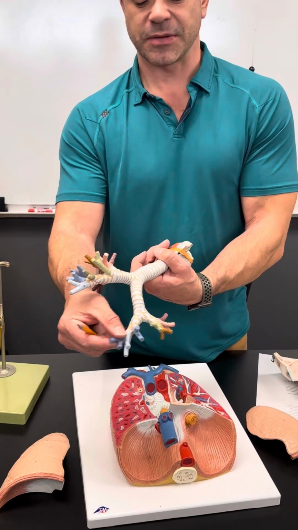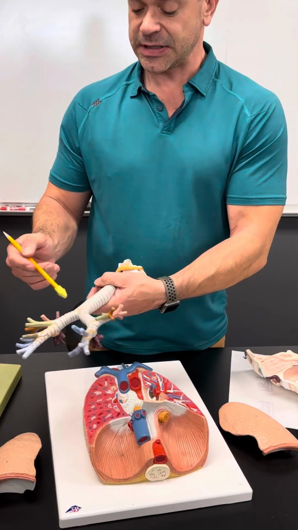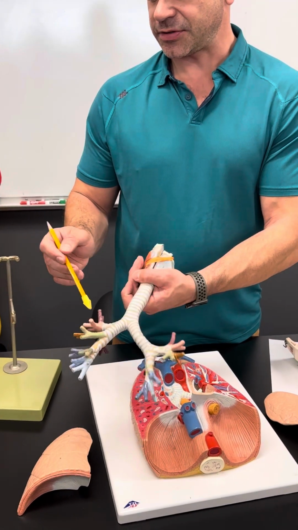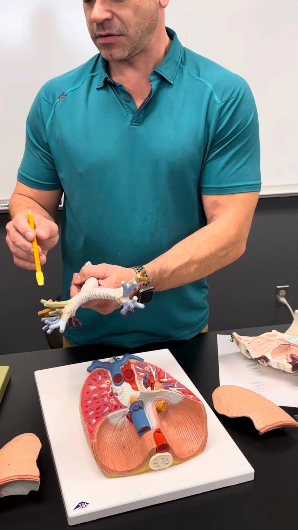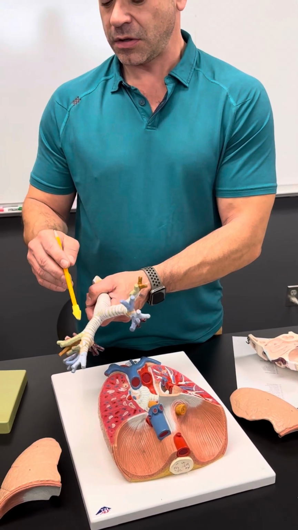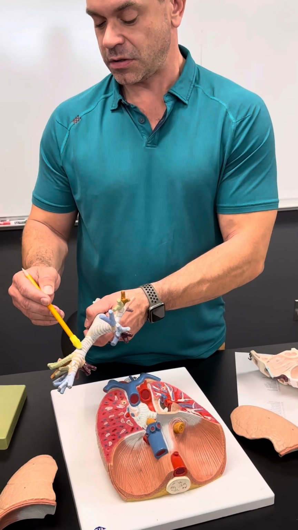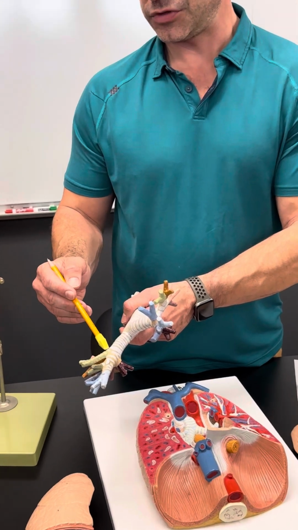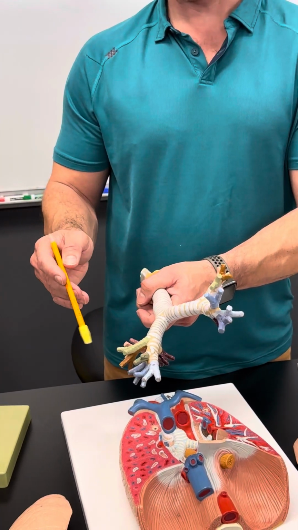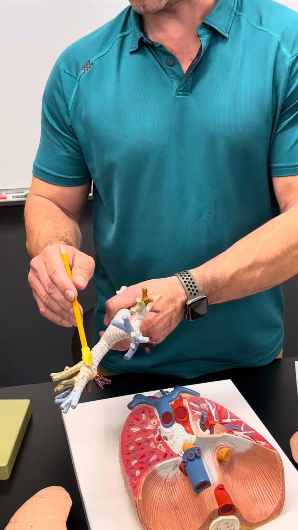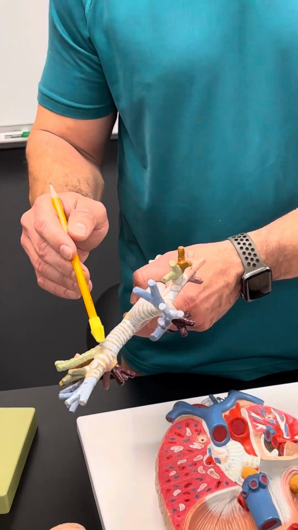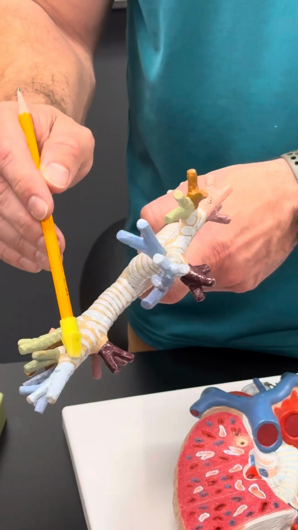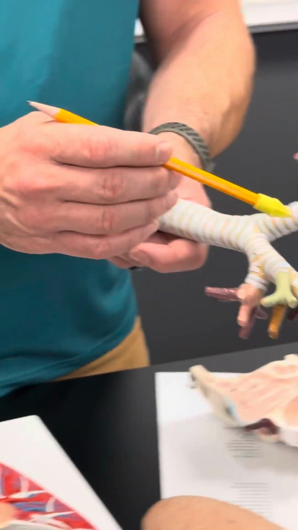Same thing on this side. There's your primary, lobar, segmentals. Primary, lobar, segmental as it comes off here. It's kind of difficult to see. This one is down a little bit further. My primary, my lobar, and then my segmentals as they branch off.